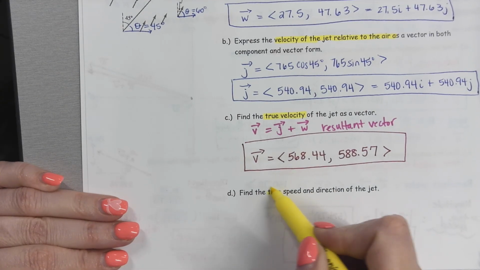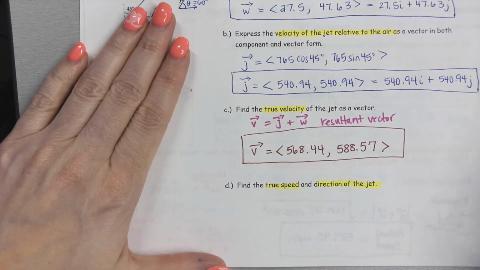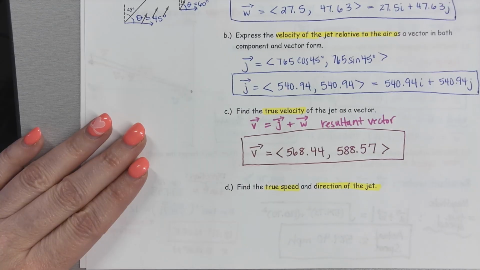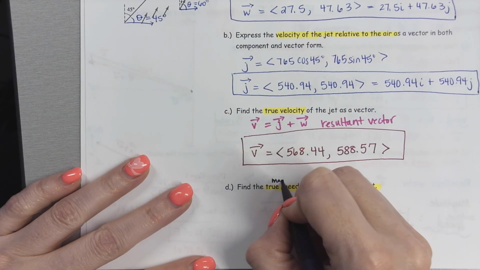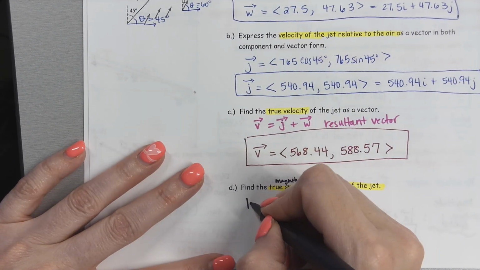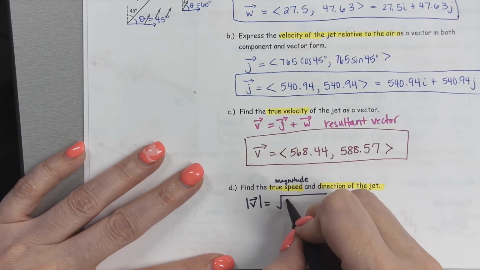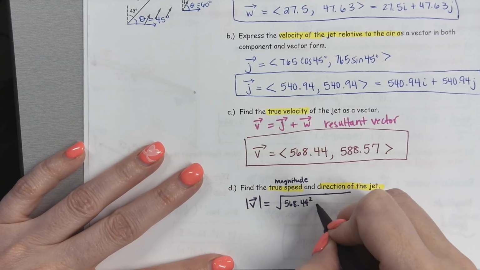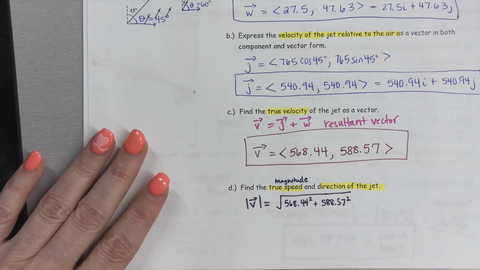Okay, and then we're going to find the true speed and the direction of the jet. We are going to draw a picture of that to help us. When you are finding the true speed, that is the magnitude of the true velocity vector. So we do 568.44 squared plus 588.57 squared.